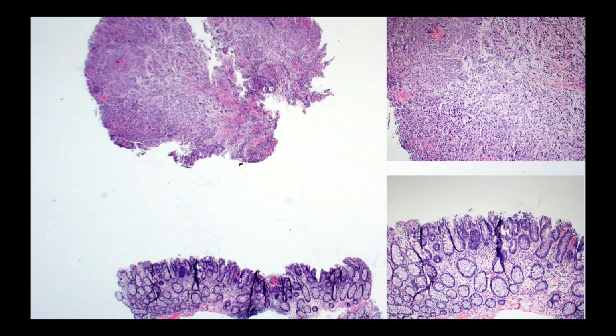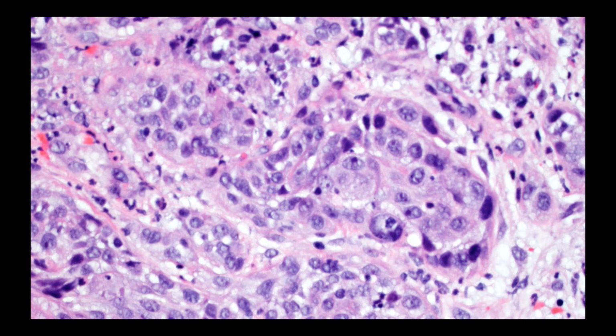The other one is a malignant tumor, high grade, very infiltrative. There's no residual colon mucosa on that piece of tissue. It would be helpful to have that, but there's not. And you don't always see residual colon mucosa on a large cancer. Here's a higher power showing a very poorly differentiated neoplasm. There's a suggestion of a keratin differentiation.